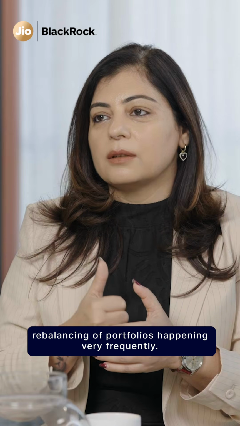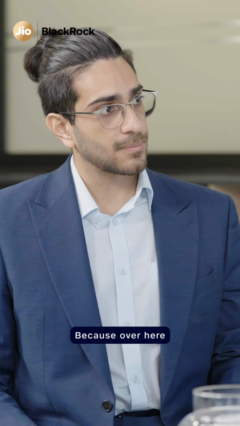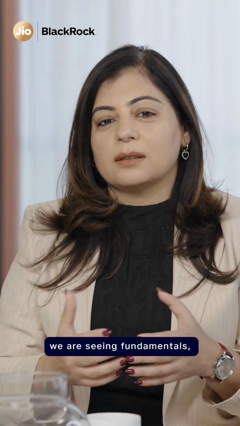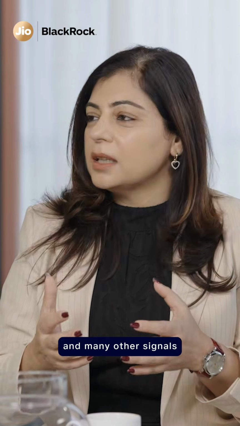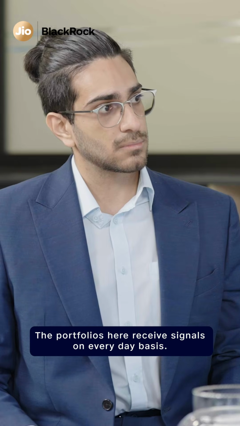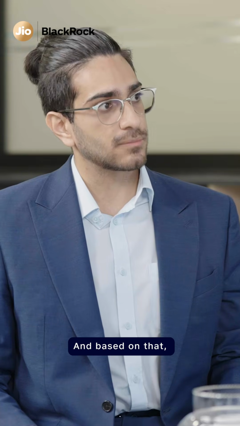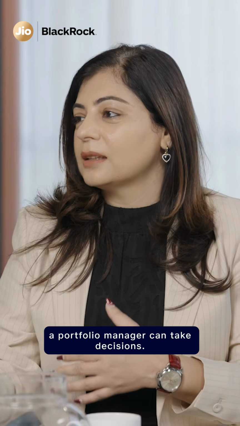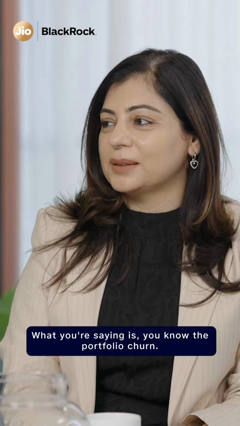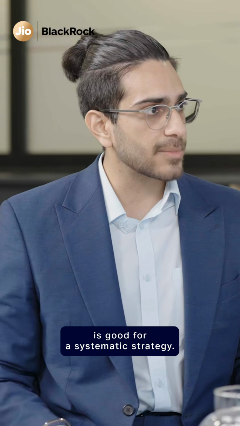see rebalancing of portfolios happening very, very frequently. Because over here, we are seeing fundamentals, valuation, sentiment, and many other signals that are evolving on a day-to-day basis. The portfolios receive signals every day, and based on that, a portfolio manager can take decisions. So it's more dynamic. What you're saying is that the portfolio churn, a higher churn, is good for a systematic strategy. That's so right.